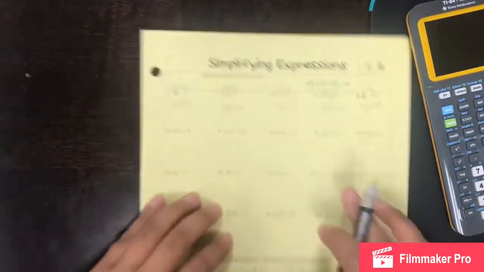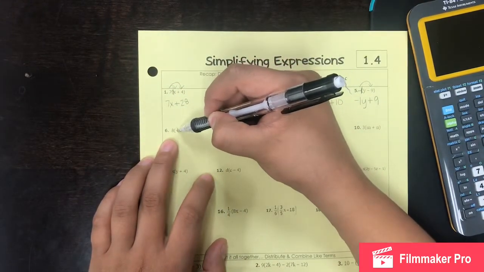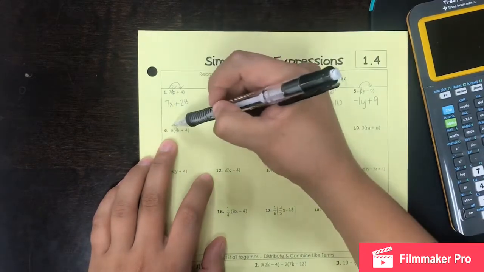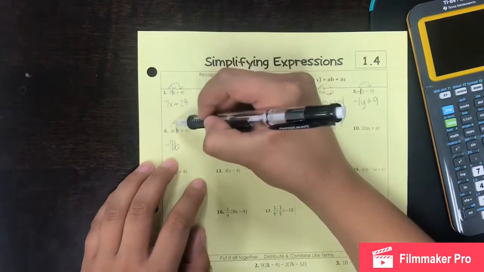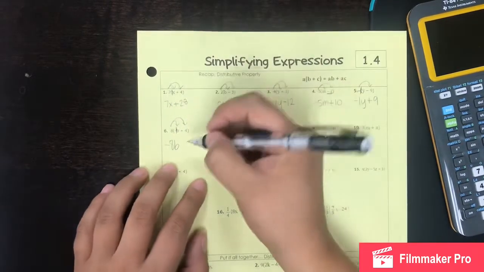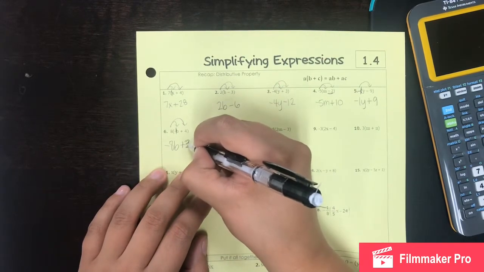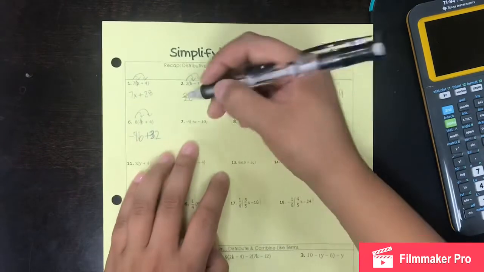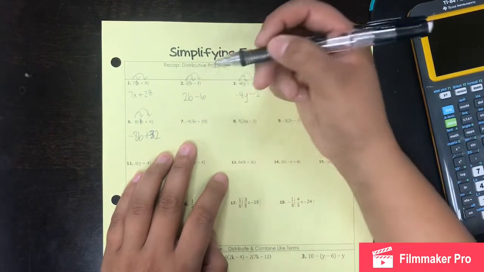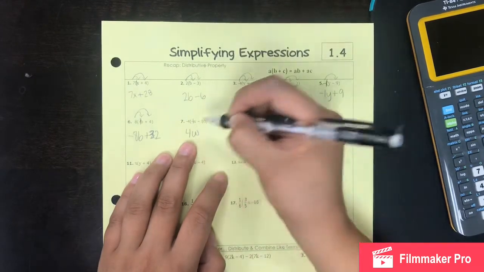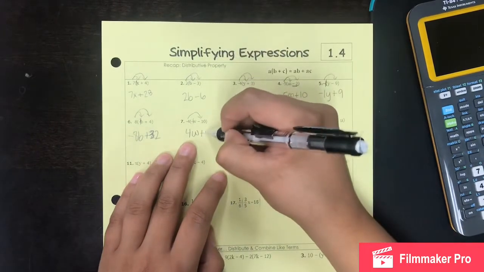Number 6, be careful anytime you have a variable by itself, there's a 1 in front, so this one's negative 1b. 8 times negative 1b is negative 8b. 8 times positive 4 is 32. Oops, positive 32. Number 7, negative 4 times negative 1w is positive 4w. Negative 4 times negative 10 is positive 40.